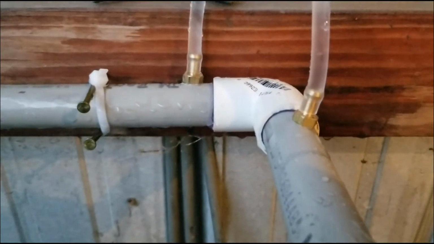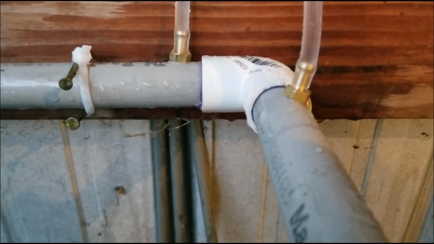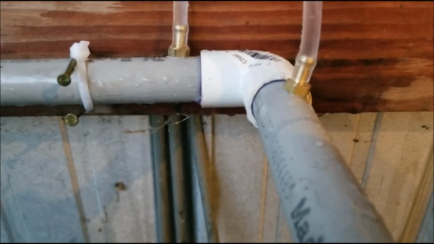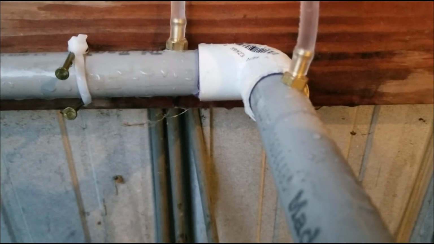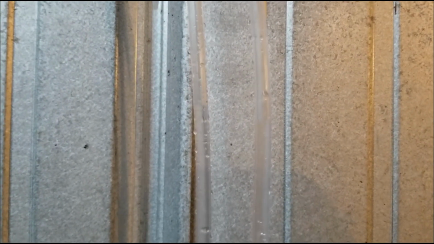And you can see what I've done here. I've put a couple of 1/8 inch NPT pipe thread to 3/8 hose, and you can see right there there's a slight difference in pressure before and after the fitting.